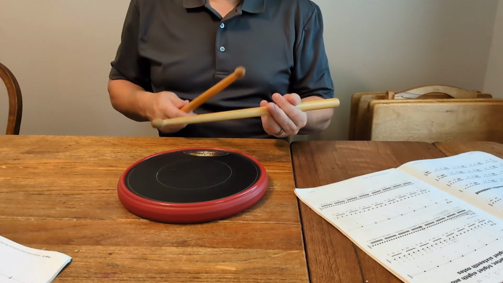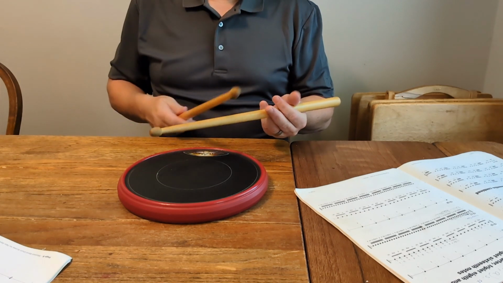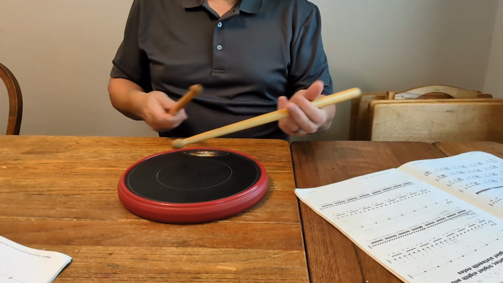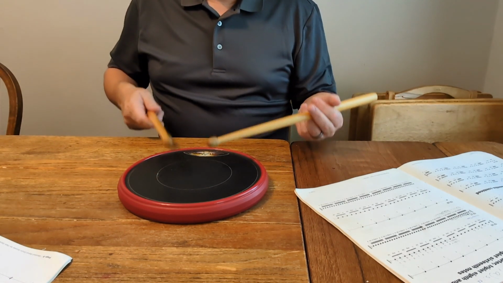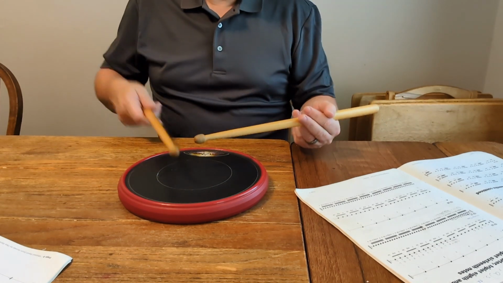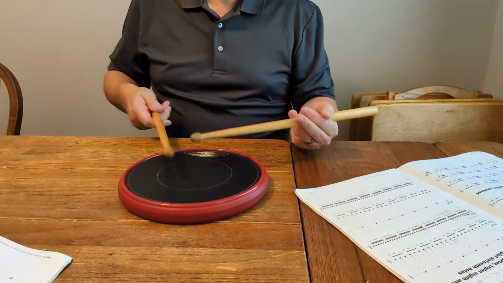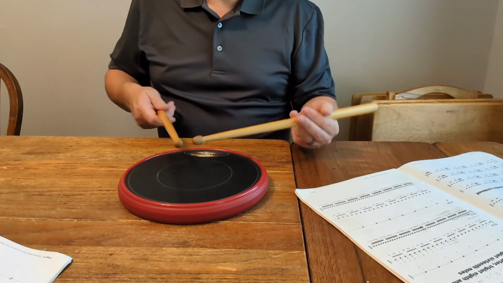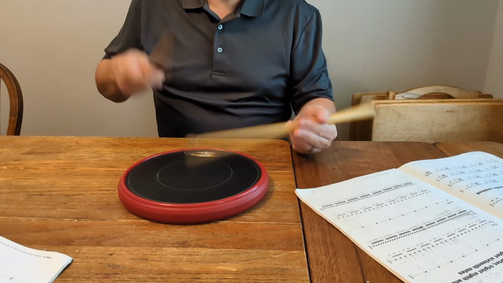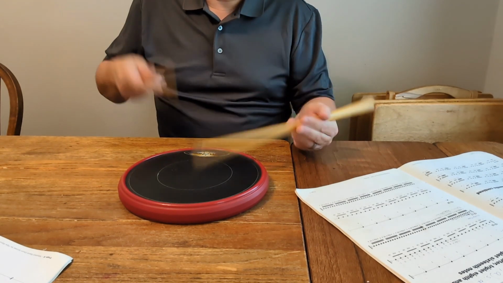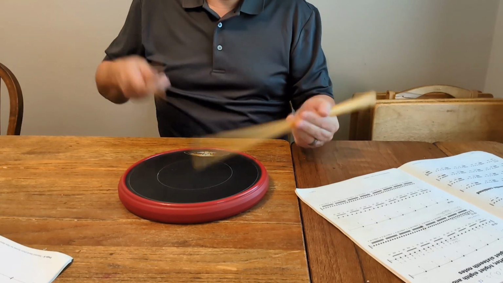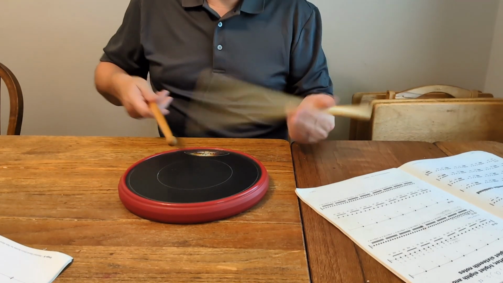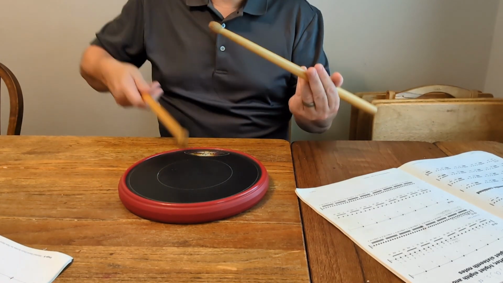Ready? 2, 3, 4. 1, 2. Ready? Play. 1, 2, 3, 4. 1, 2, 3, 4. 1 and 2 and 3 and 4 and 1 and 2 and 3 and 4 and 1 triplet.